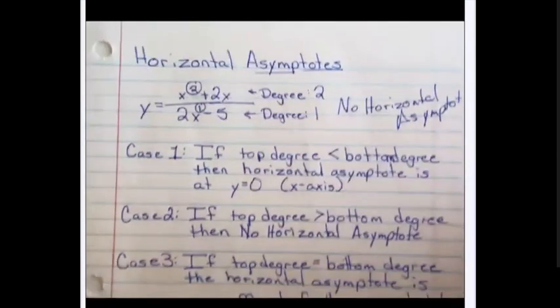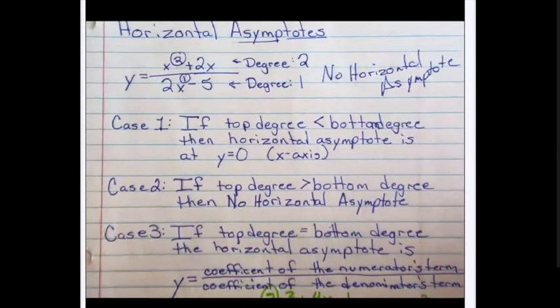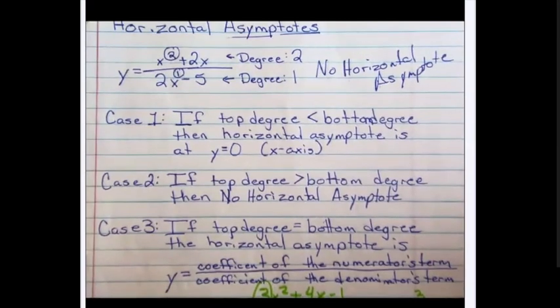Okay, so I'm going to talk through this. I've got about 3 minutes until my time is up. So I'm going to show you this so that whenever you do your work, you can see and understand what this means. And now that I have my document camera, your notes should be a little more easy to follow. Okay. So when we talk about horizontal asymptotes, we've got 3 different cases.